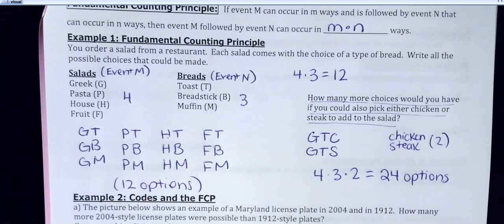So the fundamental counting principle doesn't have to just be 2 events. It could be 3 events, 4 events, 5 events, 6 different things. You're just going to take the number of options you have in each category and multiply them together. That would give you the total number of different possibilities you have without writing them all out. Is anybody having a question?